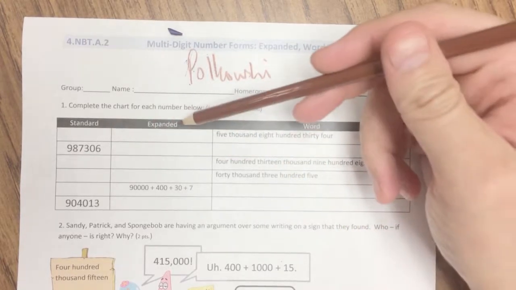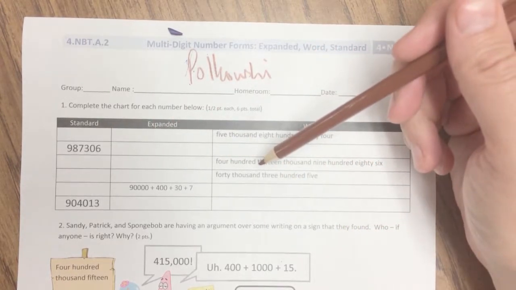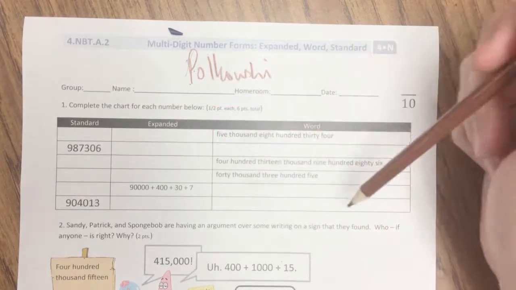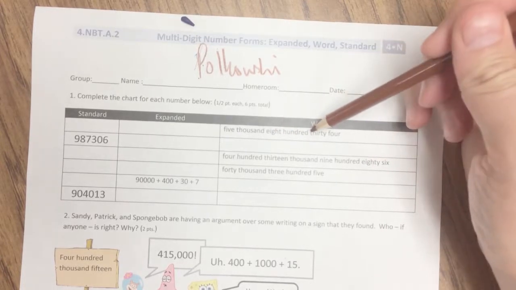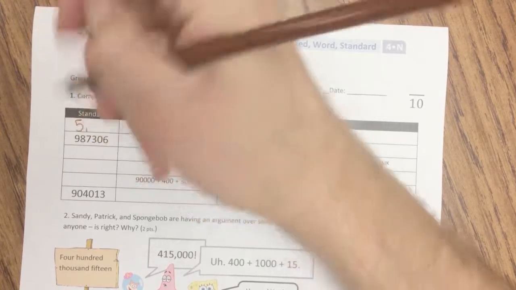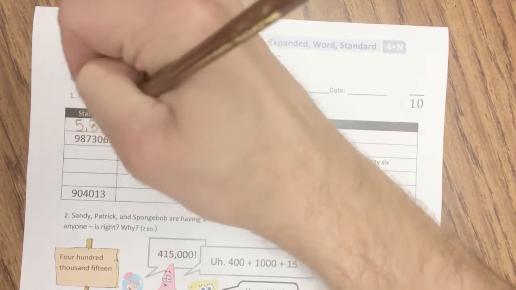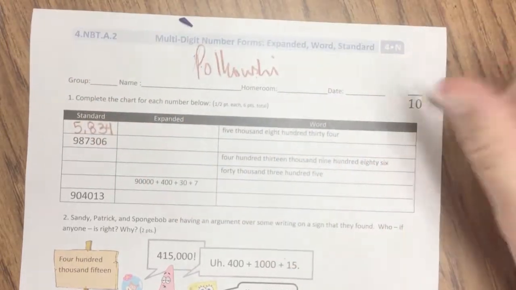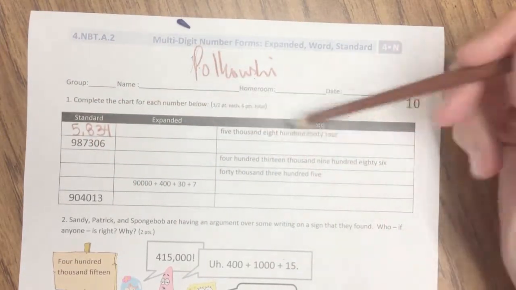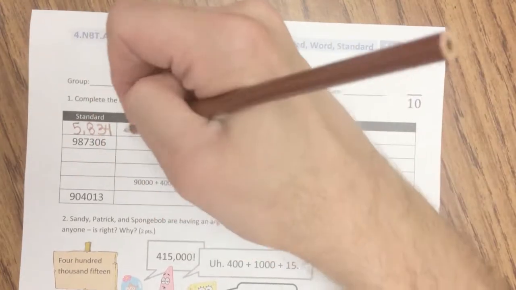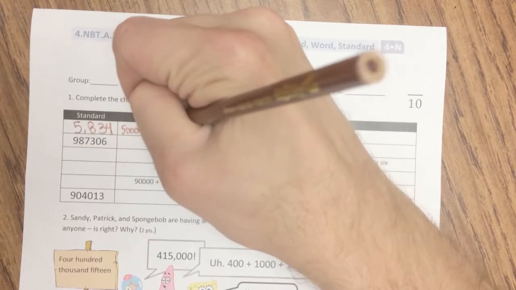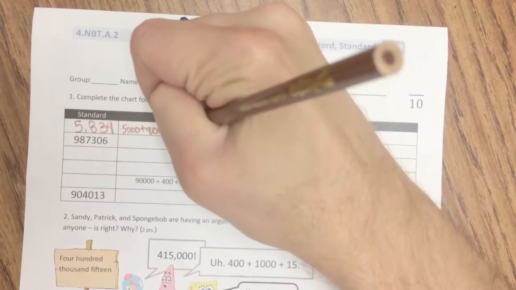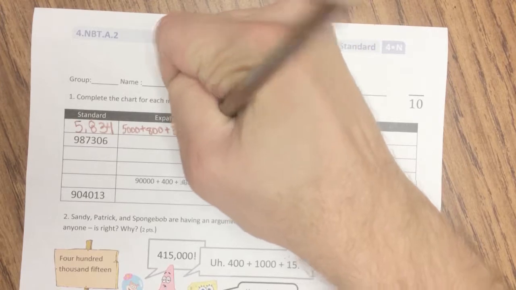Let's see. Standard form, expanded form, and word form, and I'm calling standard form, I think, just the base 10 numerals. So in words, this says 5,834. So I'm going to go ahead and write 5,834. I think that's right. I'm going to double check. 5,000, yep. 800, yep. 34. So in expanded form, that is 5,000 plus 800 plus 30 plus 4.